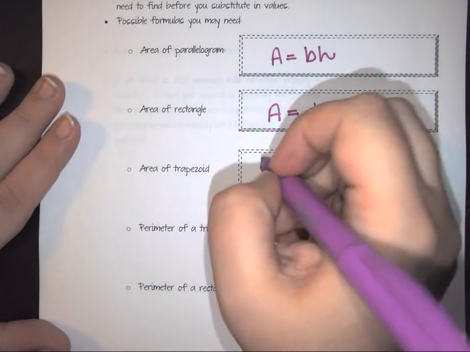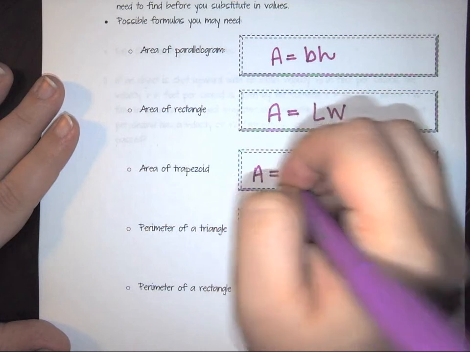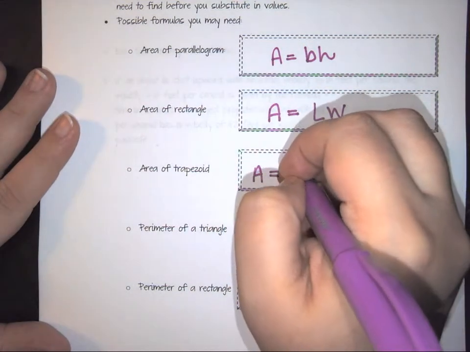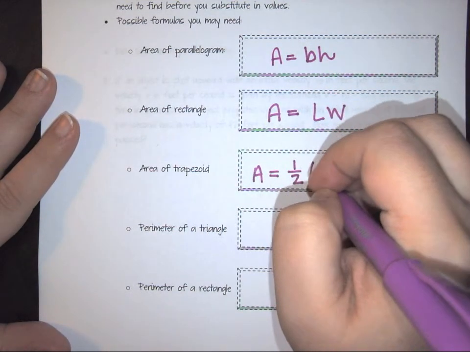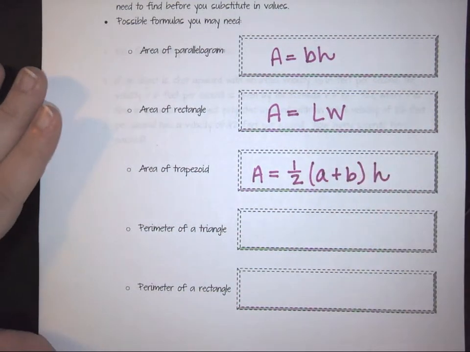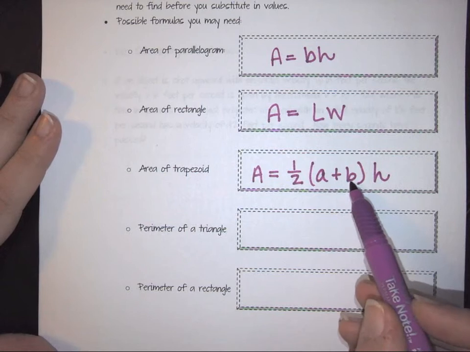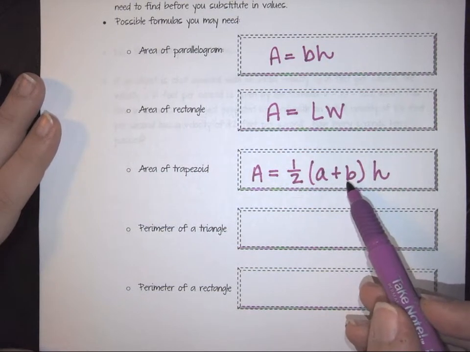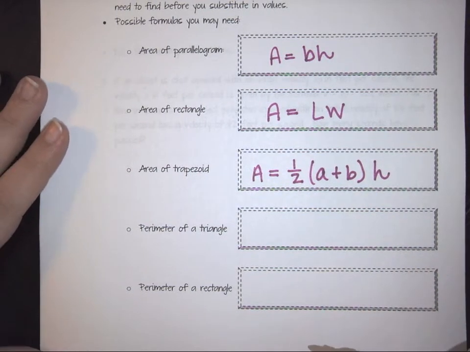When we talk about the area of a trapezoid, one of the easiest equations to use is 1/2 (a plus b) times your height, where a and b are the lengths of your two parallel sides.